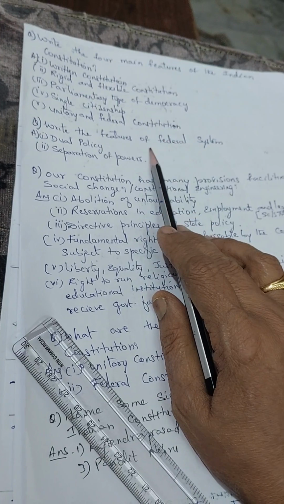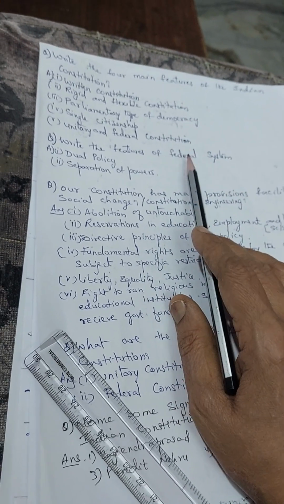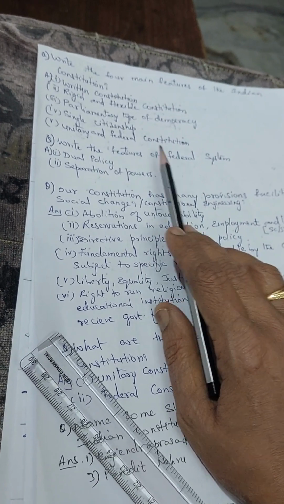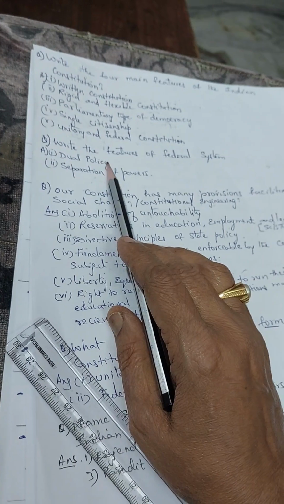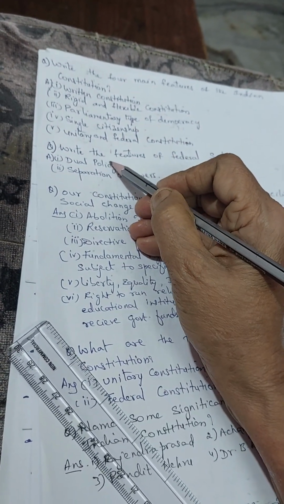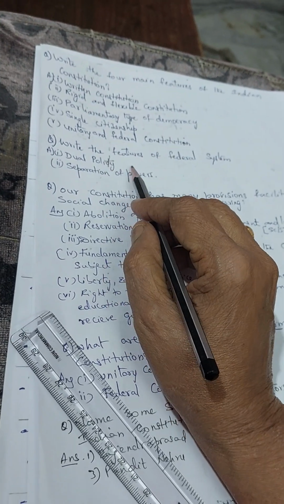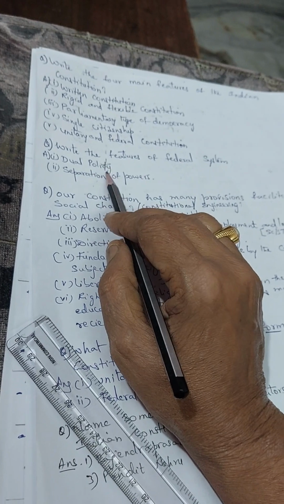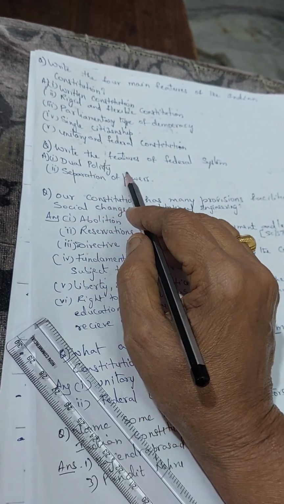Federal means both center and the state existing side by side. Both have their own powers. Now we'll see features of the federal system. Dual polity. Polity is nothing but the form of government, the system of government. Dual polity. That is central government as well as the state government.